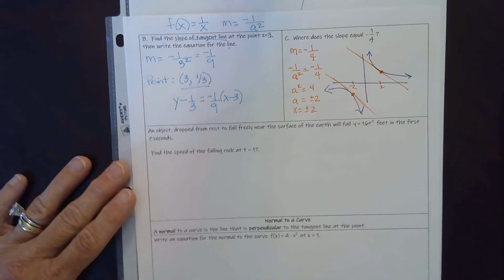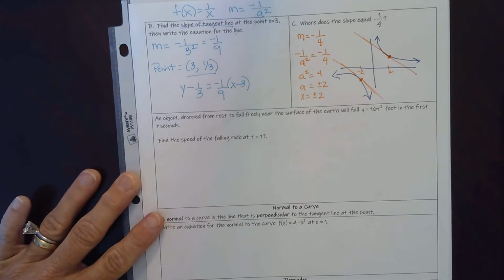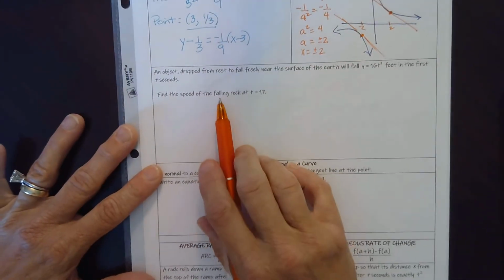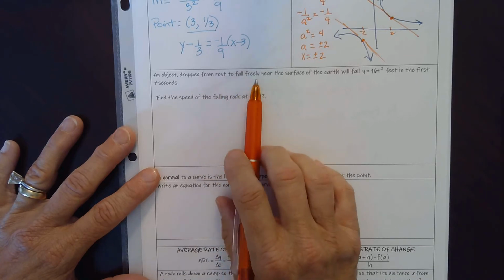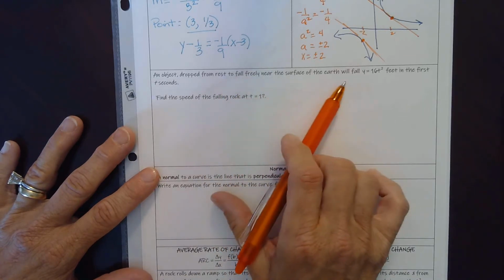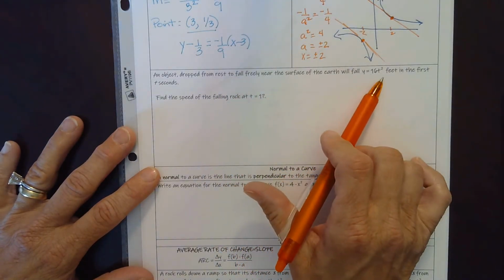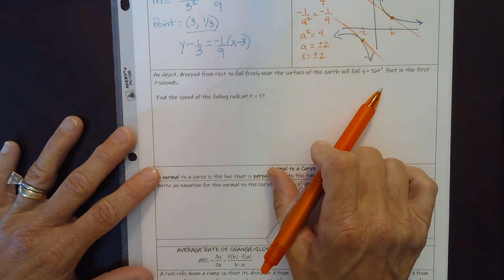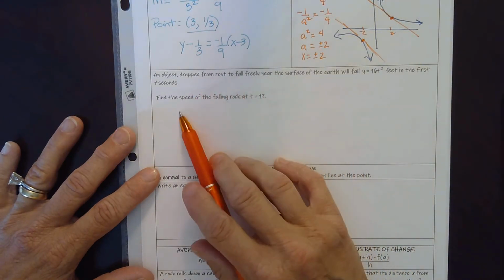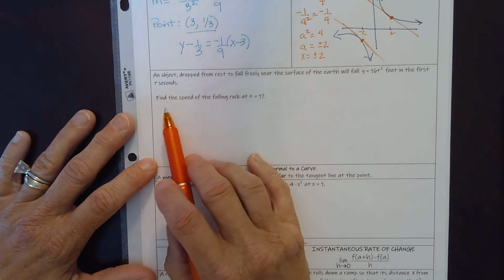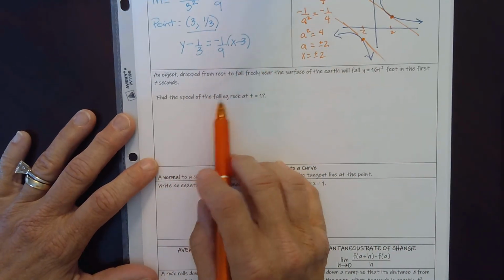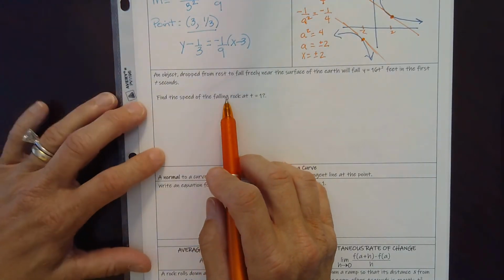Let's take a look at one more example to put it in perspective, and let's go back to another rock problem. It says an object dropped from rest to fall freely near the surface of the earth will fall y equals 16t squared in the first t seconds. Okay, we've seen this before. Find the speed of the falling rock at t = 1.